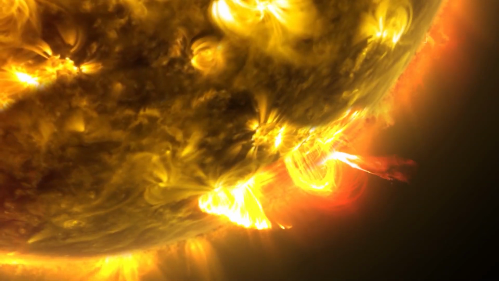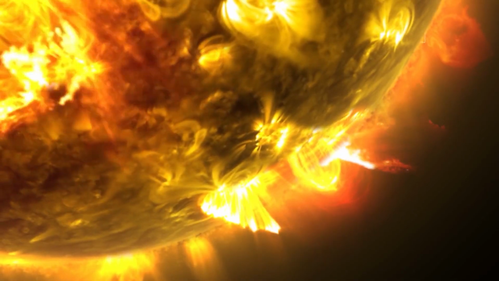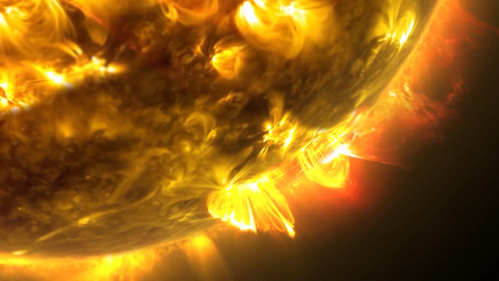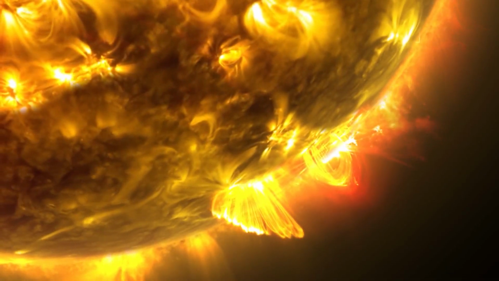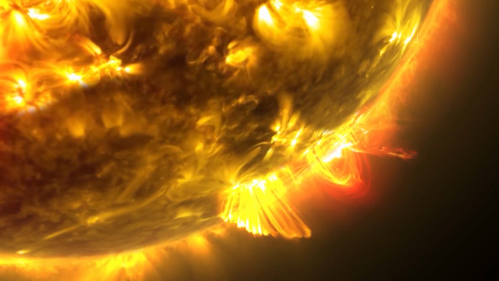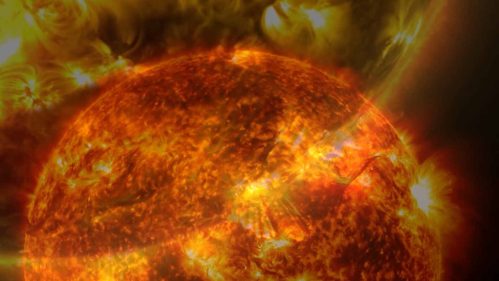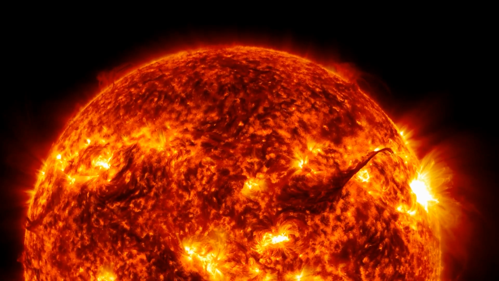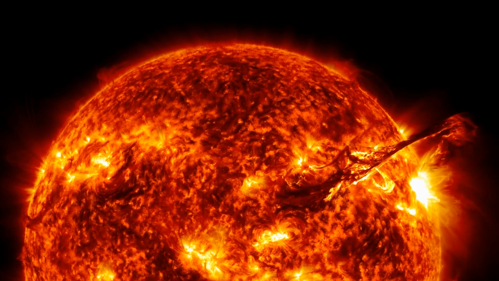The sun and solar activity. The sun is not a calm or constant star. It continuously releases energy in the form of light, heat, and charged particles. These particles, mainly electrons and protons, flow outward in what scientists call the solar wind.